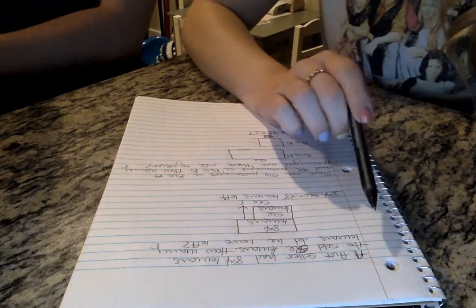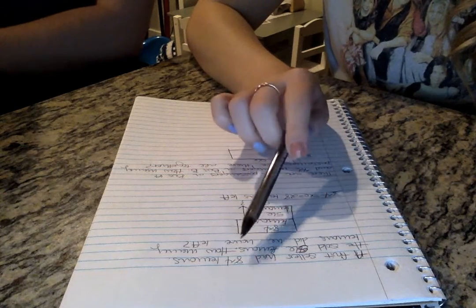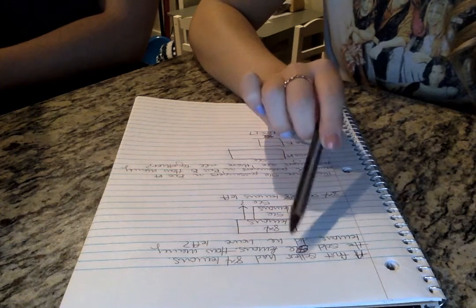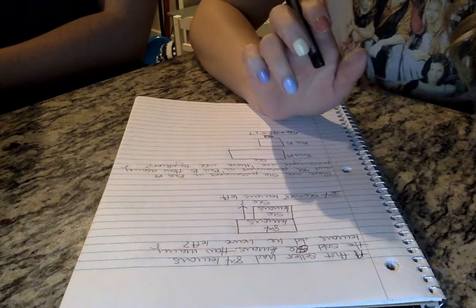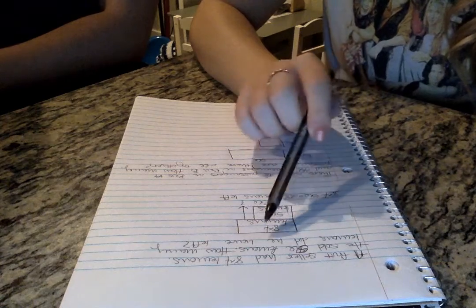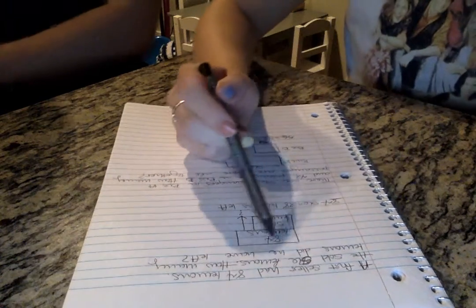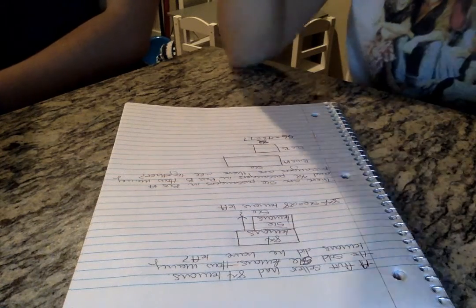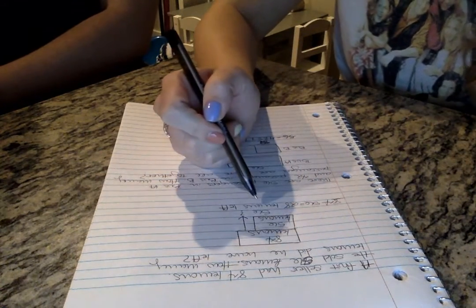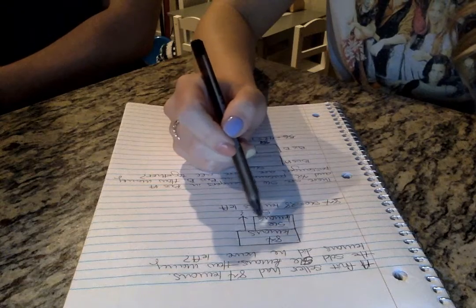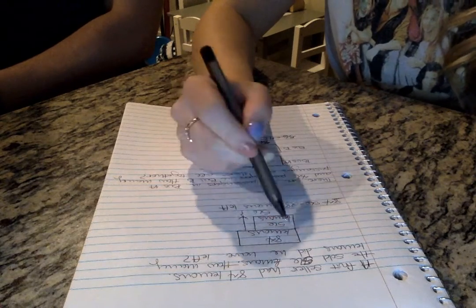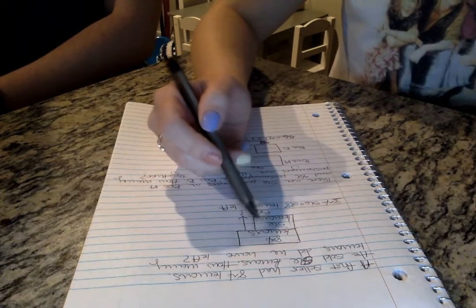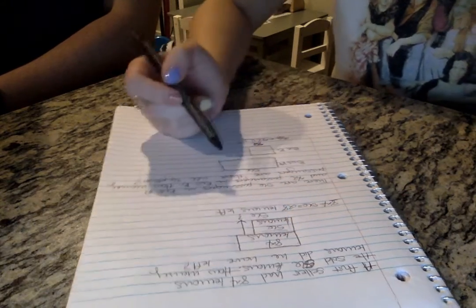Our first one is: a fruit seller had 84 lemons. He sold 56 lemons. How many lemons did he have left? Here I've gone ahead and boxed out for some visual representation 84 lemons, and then we boxed out 56 lemons, which really gives us that visual that 84 lemons is greater than 56 lemons.